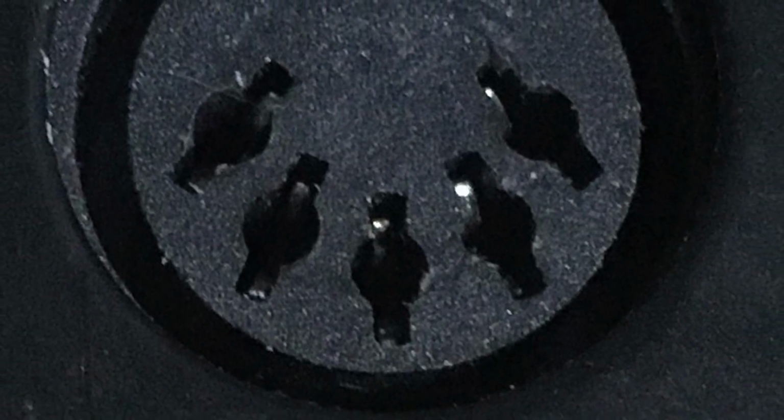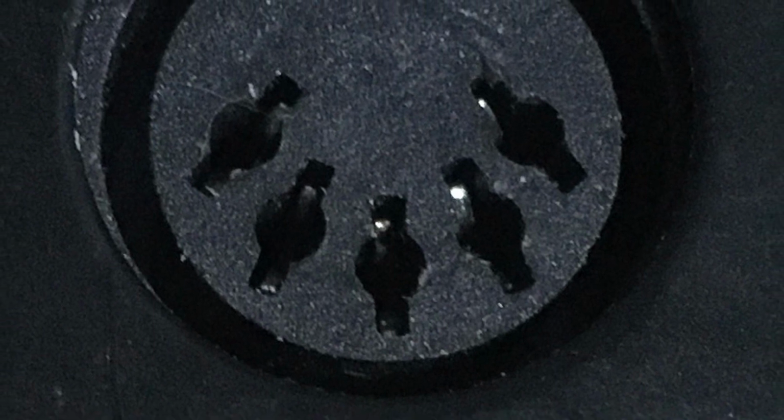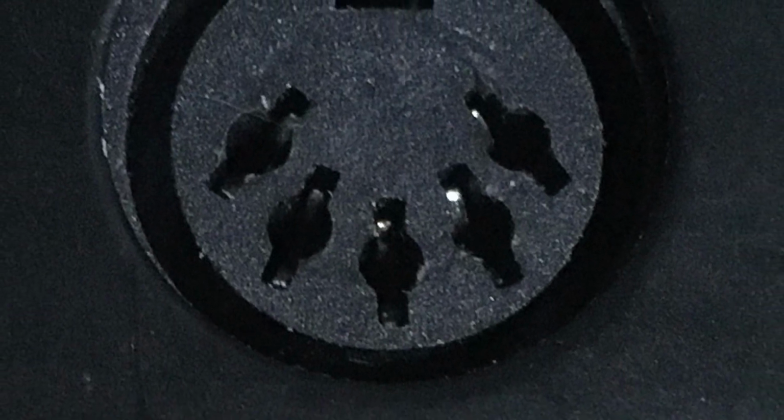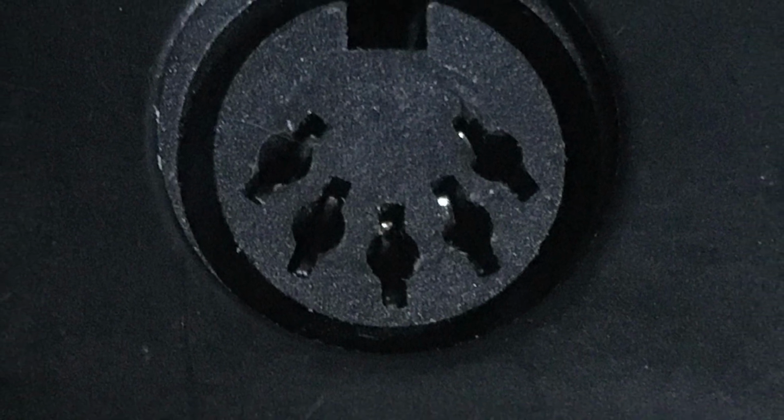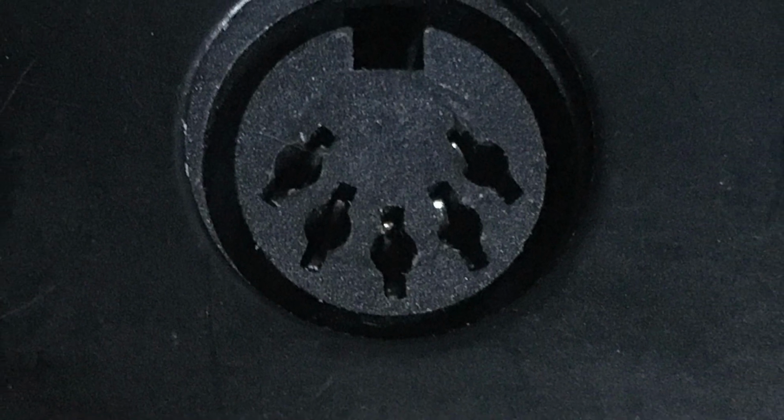The first thing to know about MIDI is that MIDI does not actually transmit any sound. When two or more MIDI devices are connected, there's no audio passing between them. What is being sent are different types of instructions and commands.